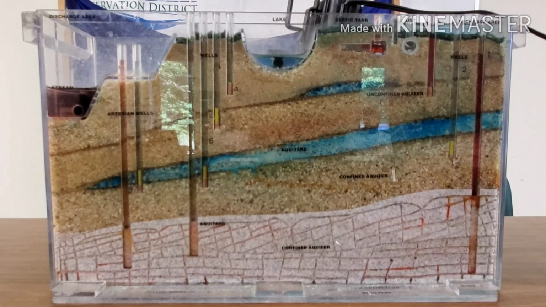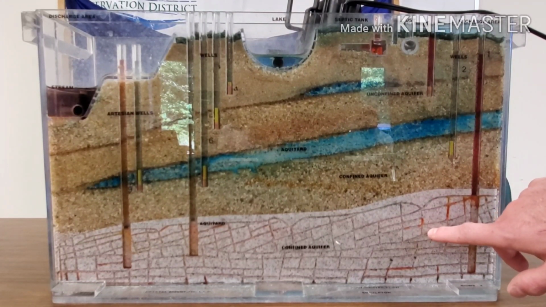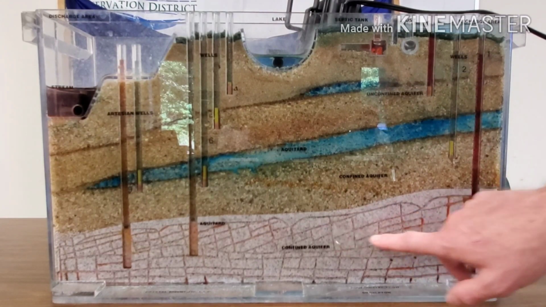Now let's look back to when we first put dye in. Due to groundwater recharge, we're beginning to see this area have diluted dye, showing how the process of recharging groundwater with unpolluted water is really important.